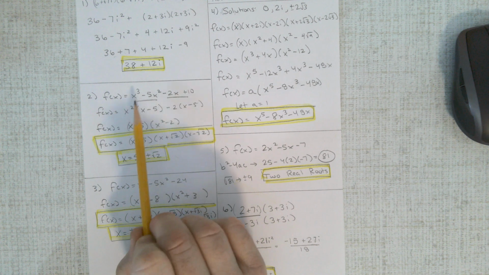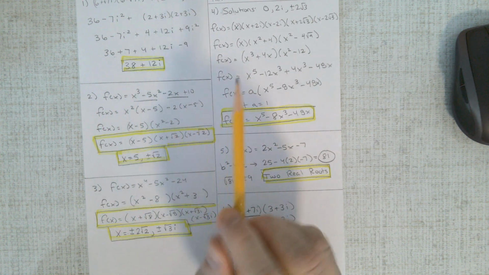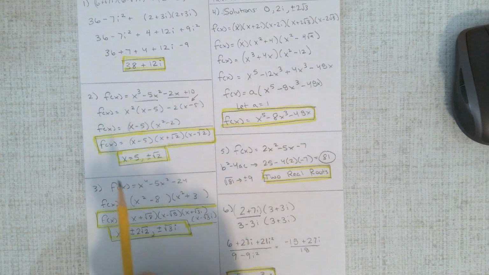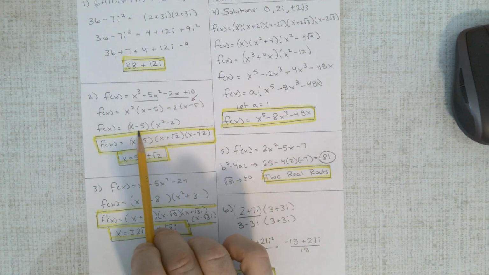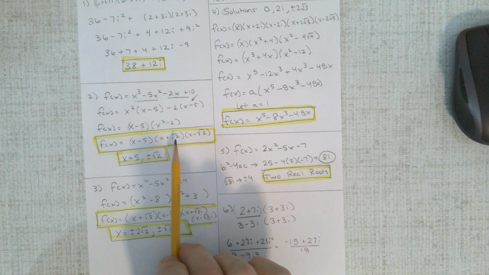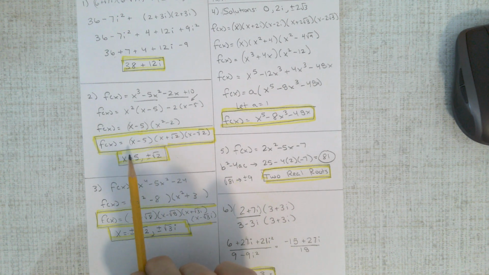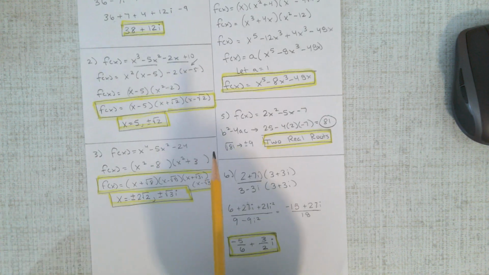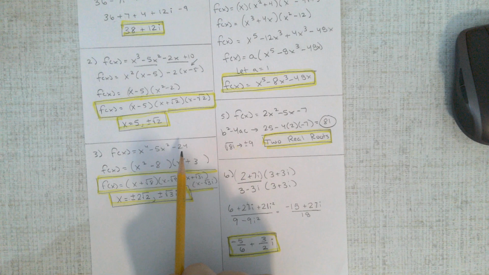On the next one, we're solving it. I can factor from here. Make sure you see this as a minus right there when I factor out a negative 2. This factor comes up, and this can be factored into plus root 2, minus root 2, and there's my solutions. On these problems, you have to write it out this way and that way.